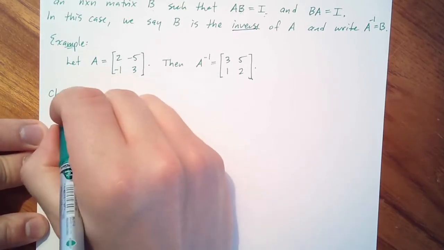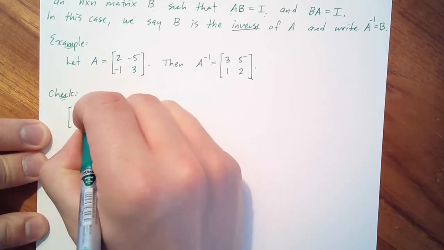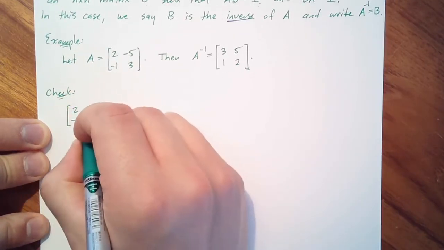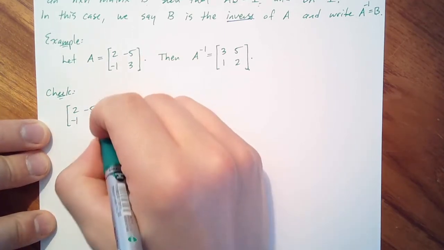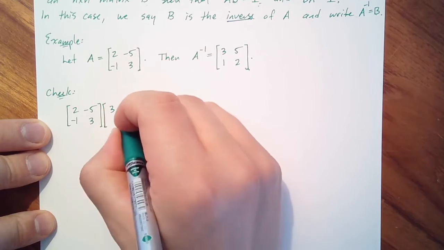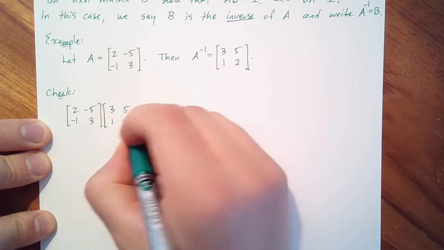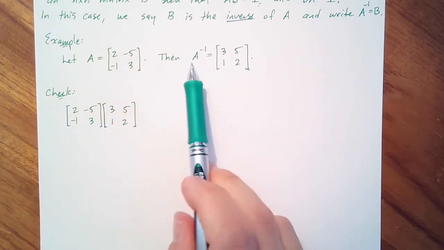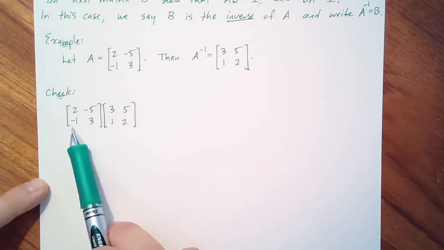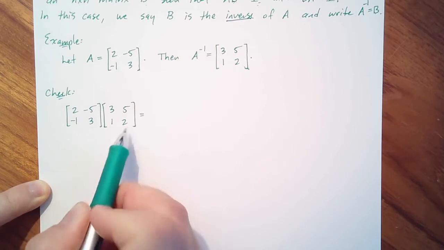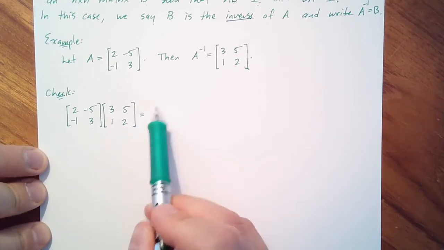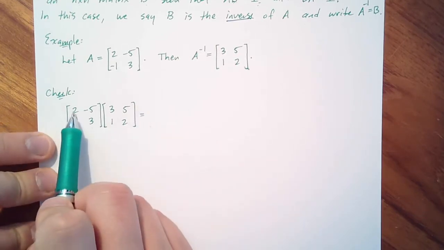So we'll start with the matrix A, 2, -5, -1, and 3, and we'll multiply it on the right by this other matrix, which I'm claiming is A inverse. So let's work this product out. It's a 2 by 2 multiplied by another 2 by 2, so the dimensions of the result will be 2 by 2 as well.